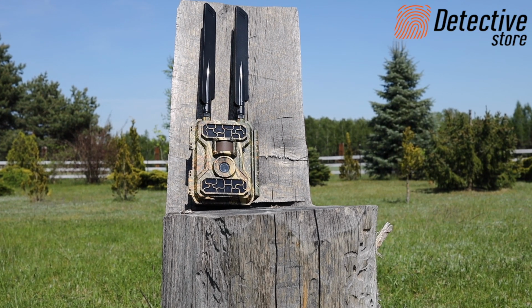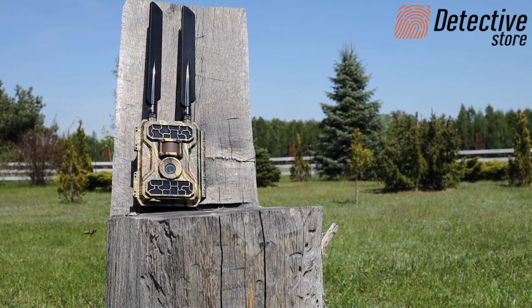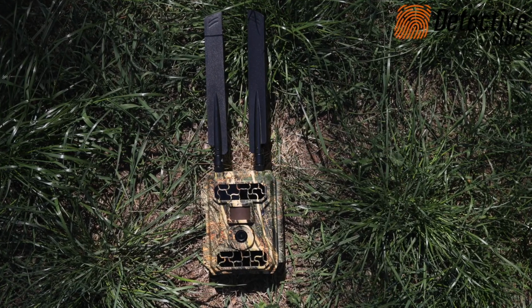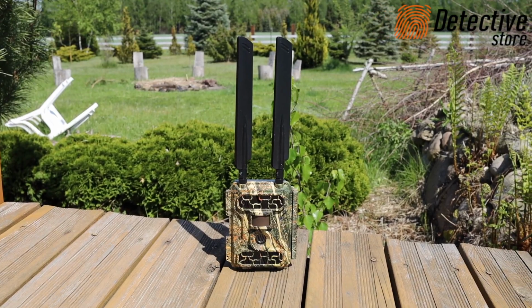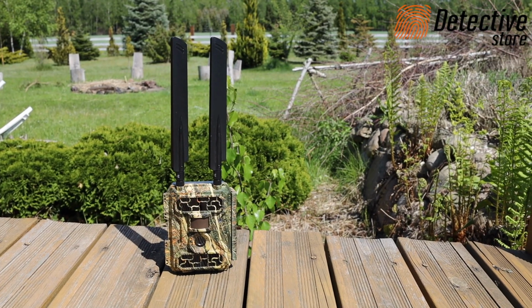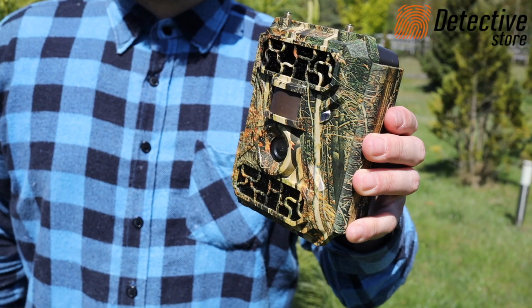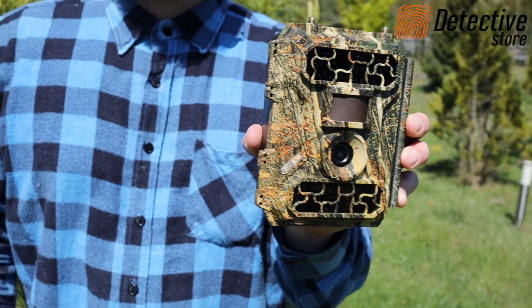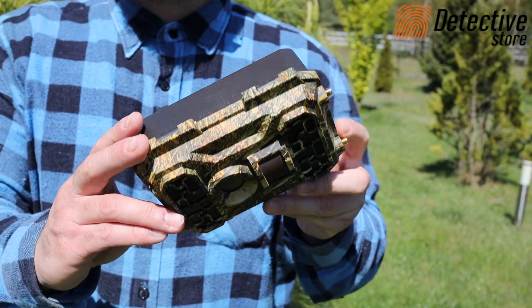In this episode we're going to take a look at the capabilities of the B3 4G photo trap. The camera is a direct successor to the popular B2 photo trap, the review of which you will also find on this channel. This model is equipped with a very fast 4G module. The main feature of this device, as with any forest camera, is the optics.